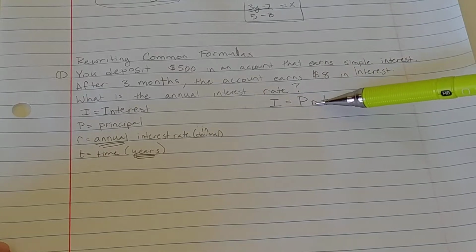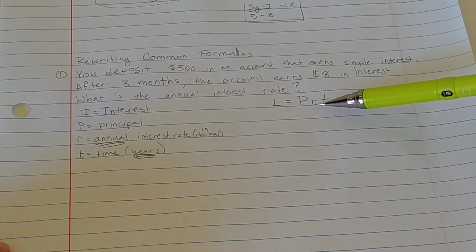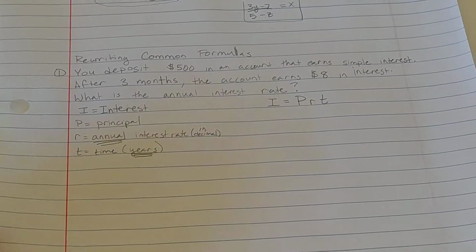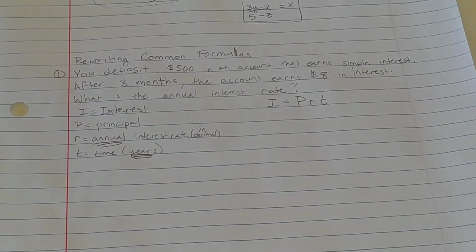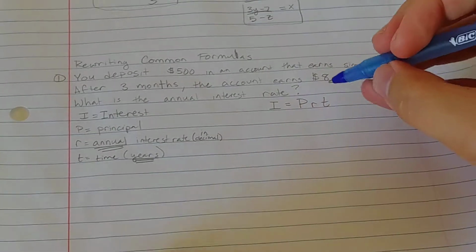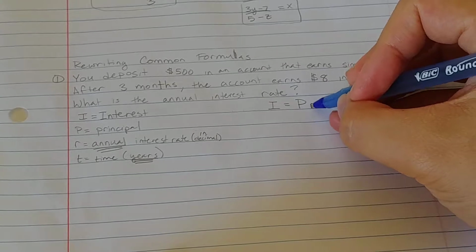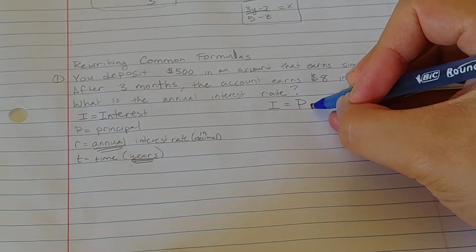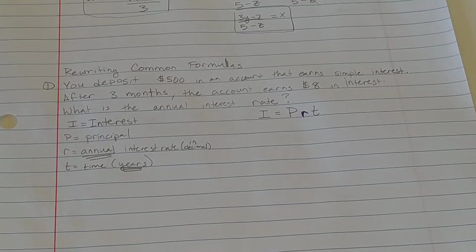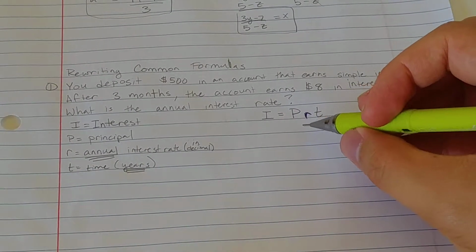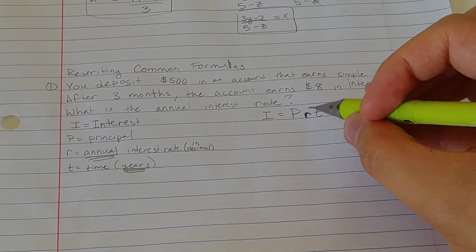So we're looking for R, right? So what we need to do is, just like before, we're going to focus on R. Everything else, the P, the T, those are not needed on the right side. All right, so we're going to solve for R.